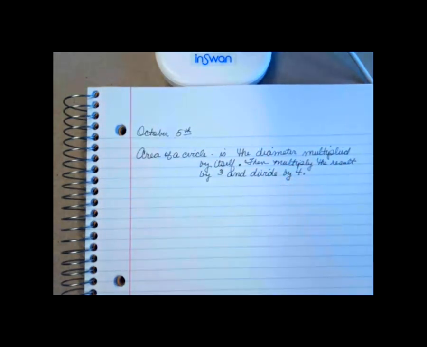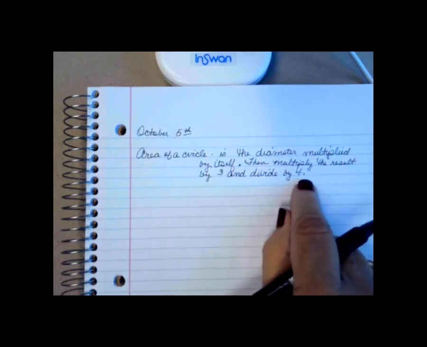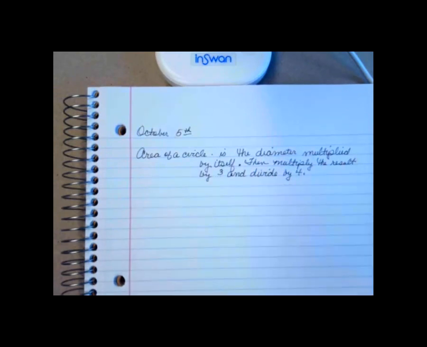Okay, so think about when you might use that rule. I might use that rule for finding the area of a circle if I only know its diameter. If I know its diameter, this is what's going to work. I don't know its circumference. I don't know how far around it is. So this is the one that I would use if I know the diameter of my circle.